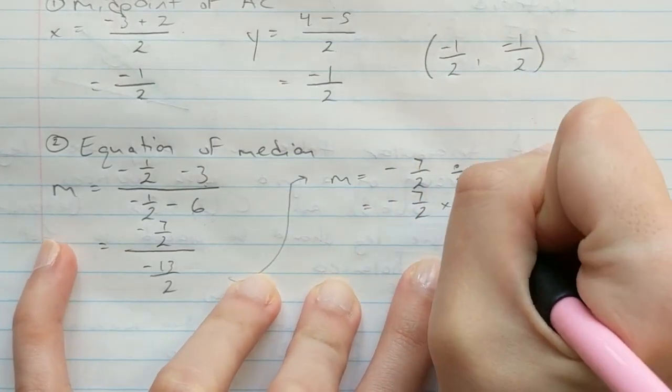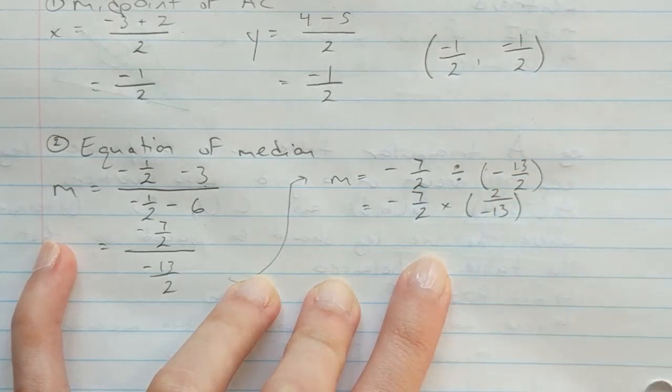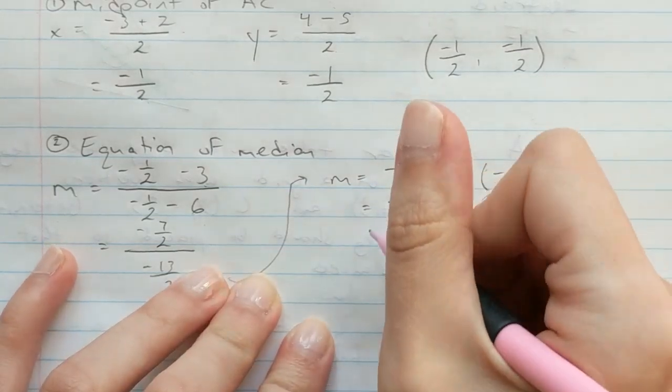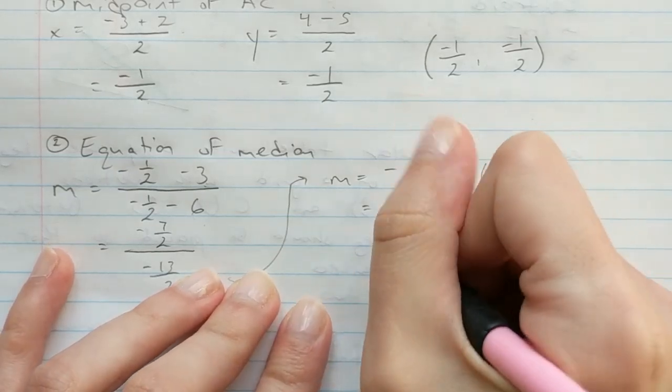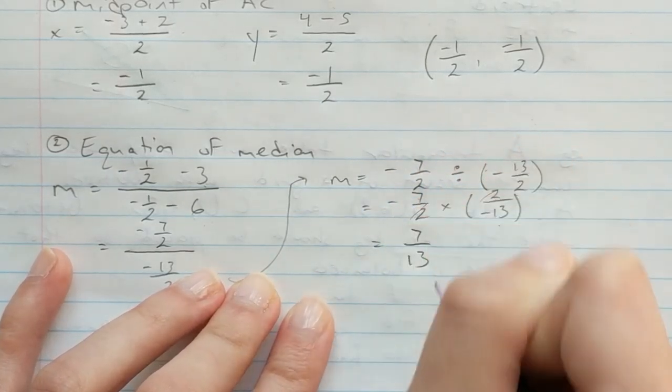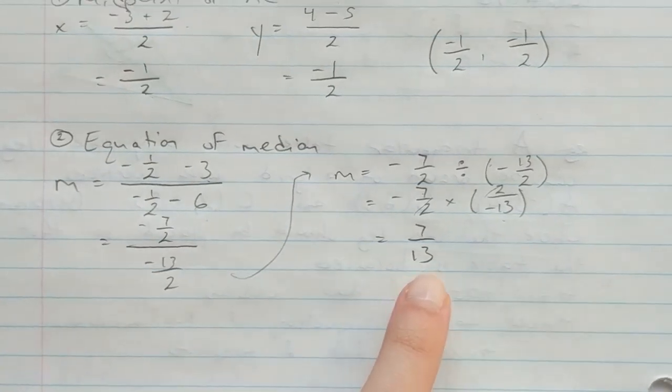This is going to be now times 2 over negative 13. These 2's will cancel out. This will give us negative 7 over negative 13, or just 7 over 13, because the negatives will cancel out. Okay, so that is our slope.